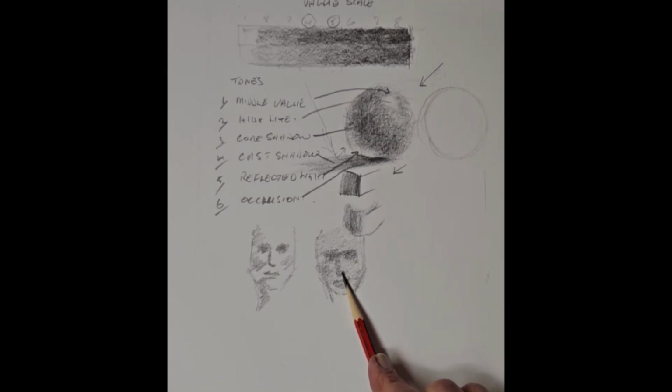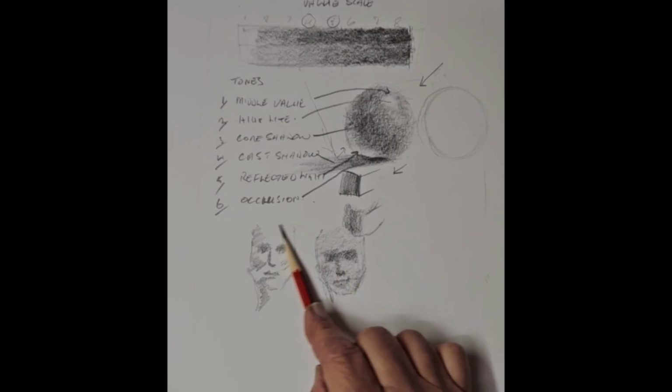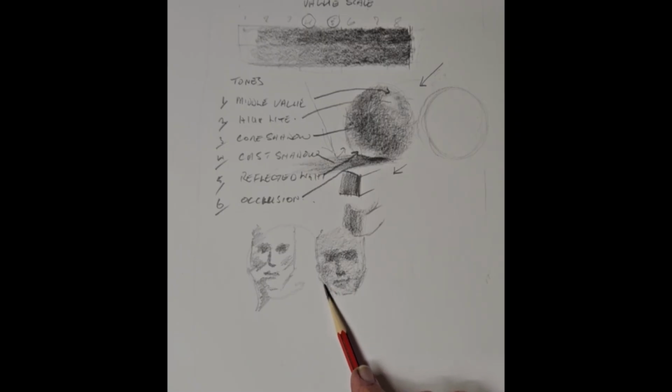And hopefully you can see that it has that connection of the shadows, which creates a far more realistic look than this does. As rough and as quick as that is, this still has a greater degree of realism.